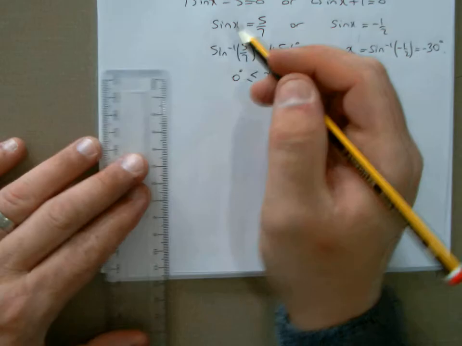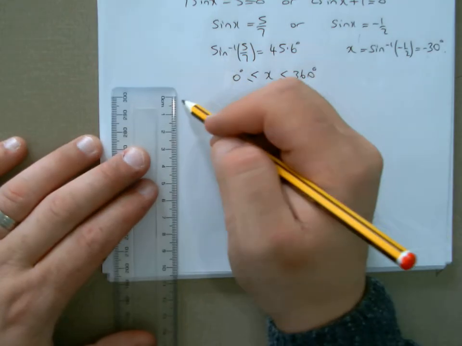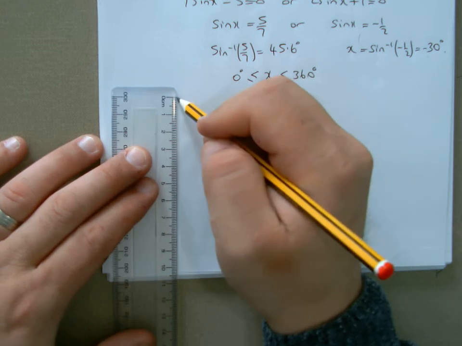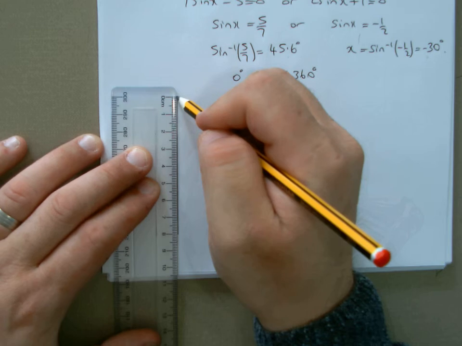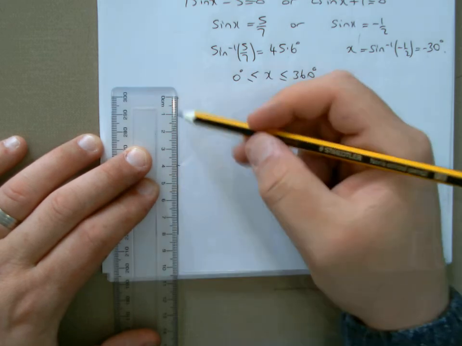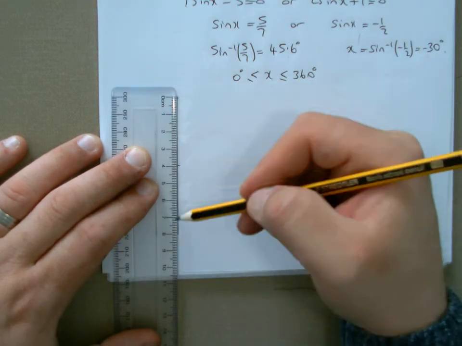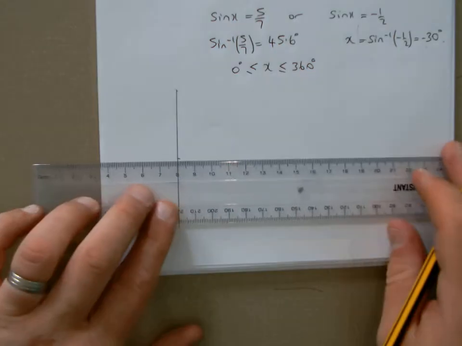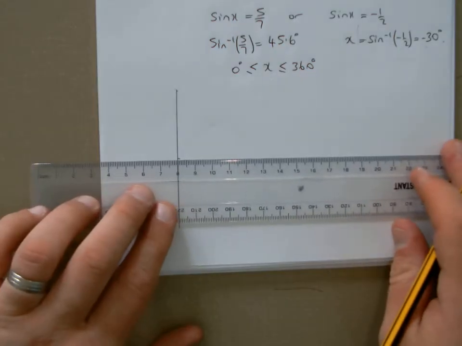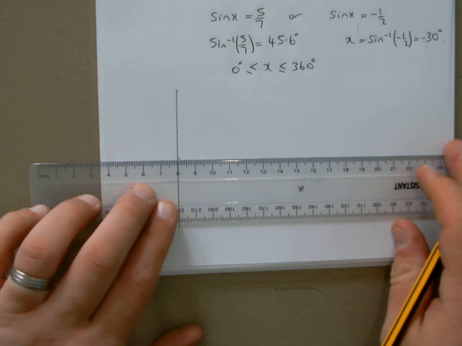So we're going to draw a sine graph. Remember, when you draw your sine graph, what's important is you get a consistent scale. So I've just drawn a y-axis there of 8 centimeters, and I've cut it in half. With the horizontal axis, remember we need to go up in 90s.